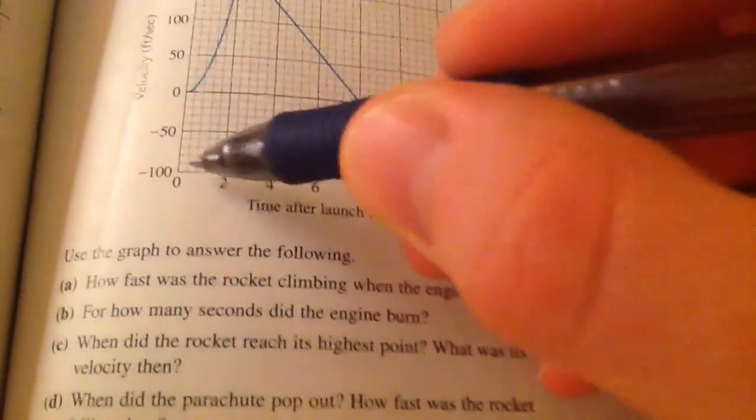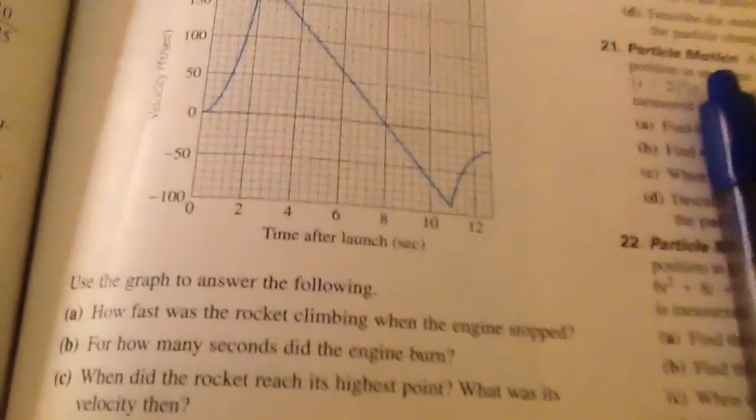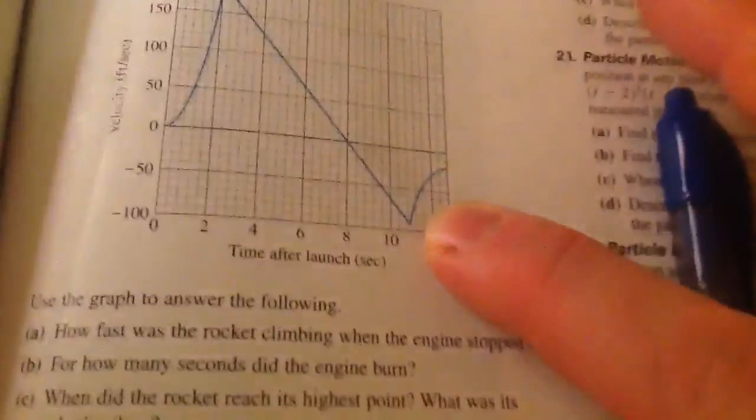How fast was it falling then? You just read, like, -90. You could say the velocity was -90 feet per second, or you could say it was falling at 90 feet per second.